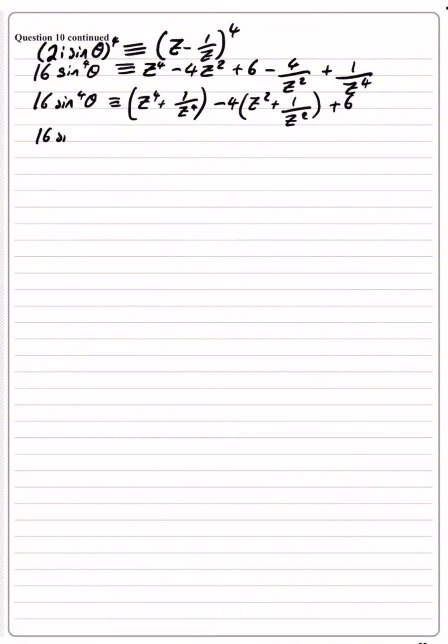The reason I've paired them up like that is we have it given that z to the n plus 1 over z to the n is equal to 2 cos n theta. So z to the 4 plus 1 over z to the 4 is the same as 2 cos 4 theta. z squared plus 1 over z squared is 2 cos 2 theta. And then if we divide everything by 2, we get the equation that was in the question.